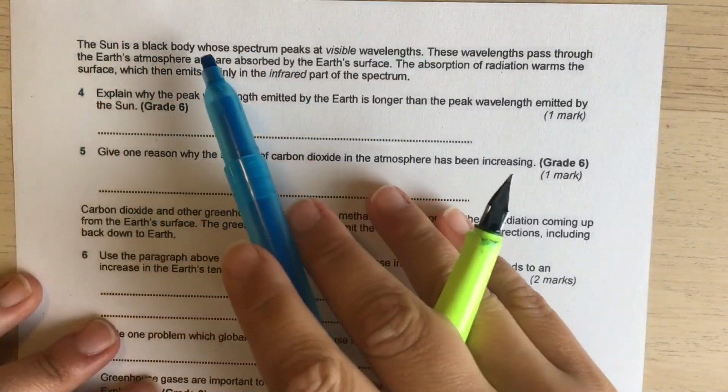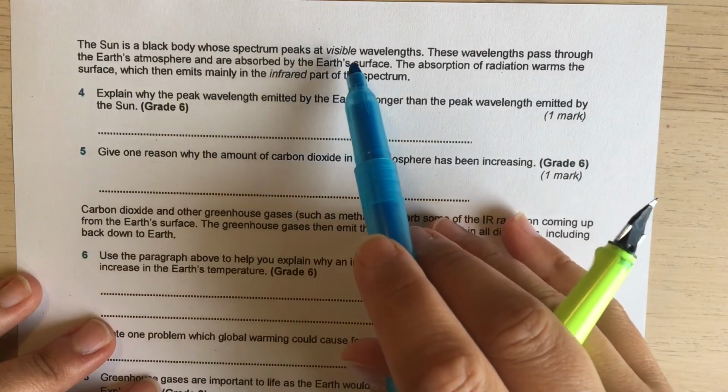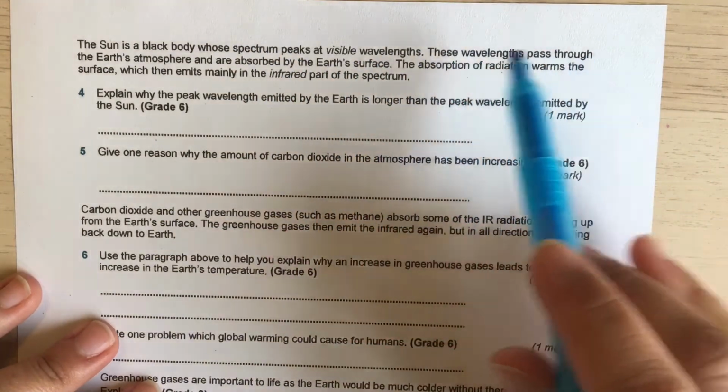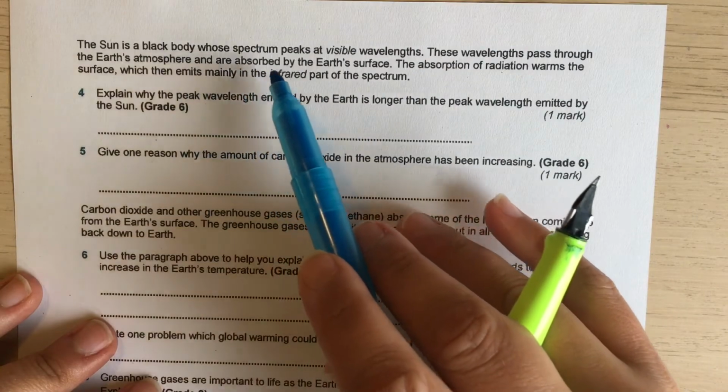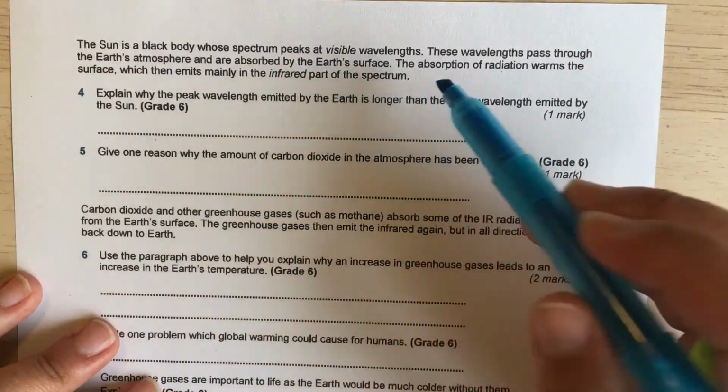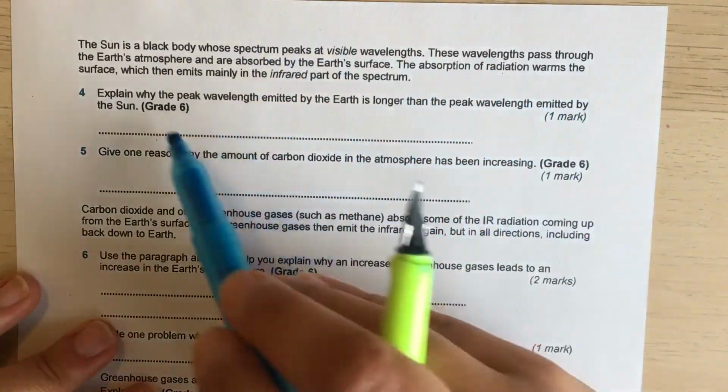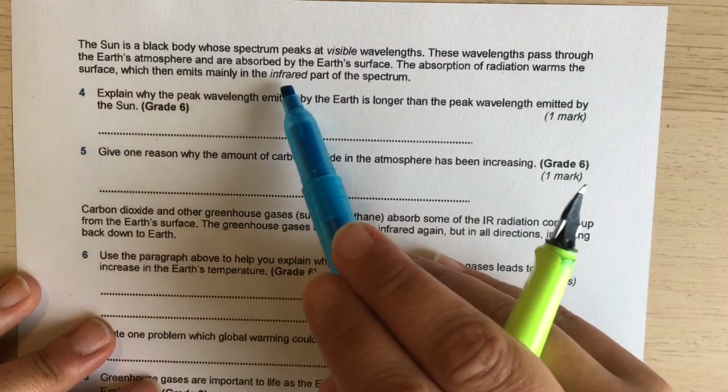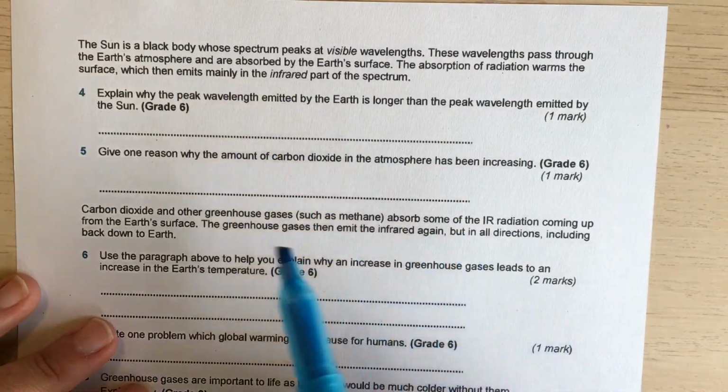The sun is a black body whose spectrum peaks at visible wavelengths. These wavelengths pass through the Earth's atmosphere and are absorbed by the Earth's surface. The absorption of radiation warms the surface, which then emits mainly the infrared part of the spectrum.